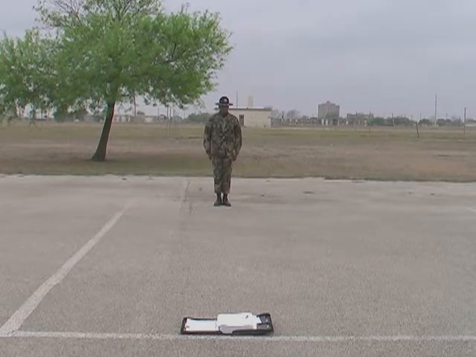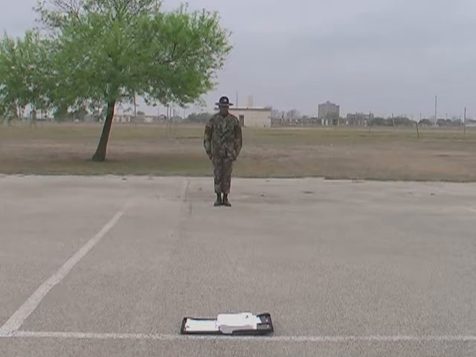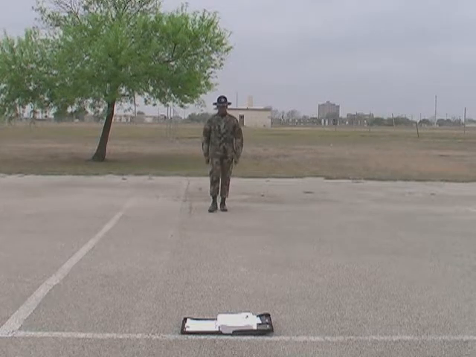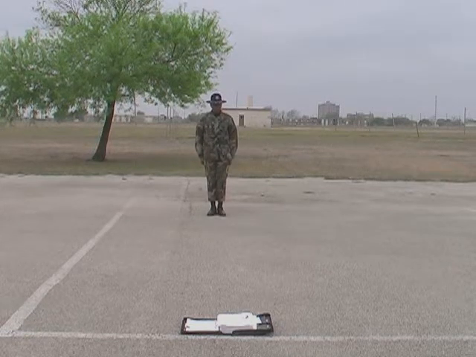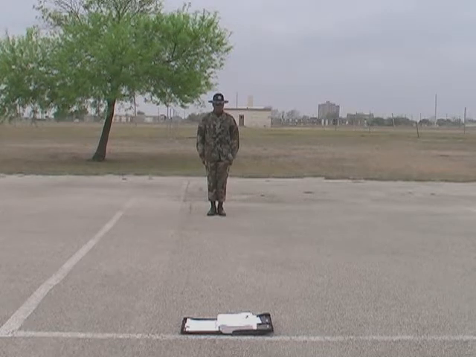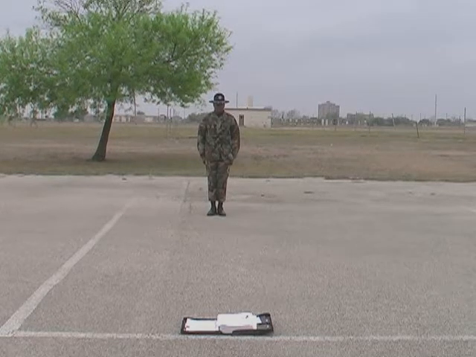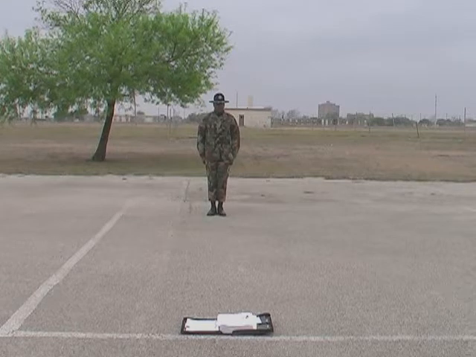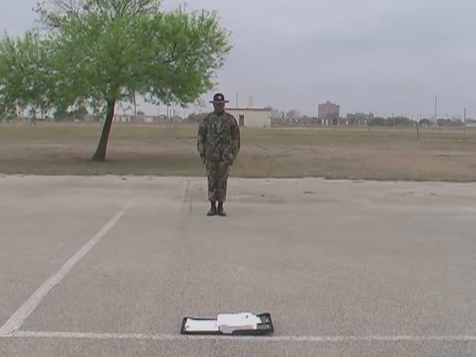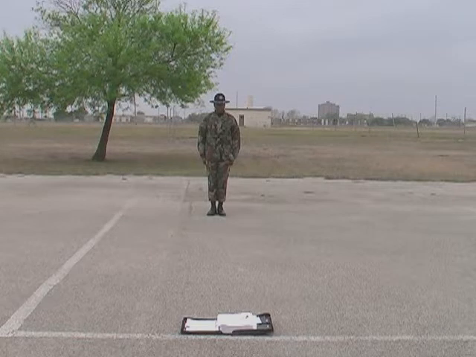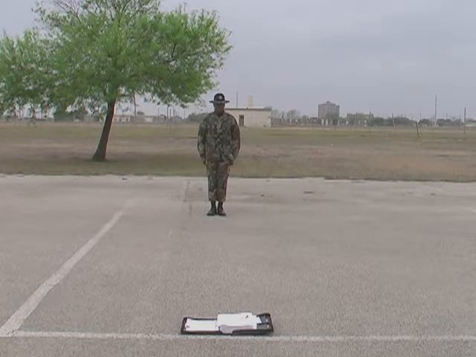What I will do now is demonstrate for you the actions of the 3rd element. I represent the 3rd element leader and all the members of the 3rd element, with 2 exceptions that I will cover later. I want you to scan my entire body, but pay particular attention to the lower half of my body, especially my feet.